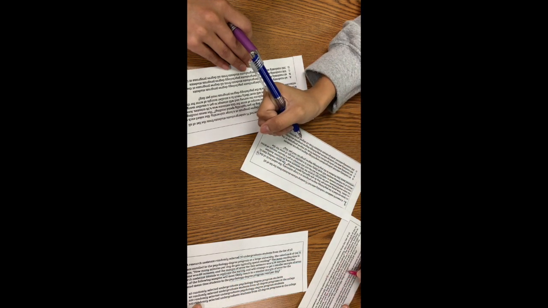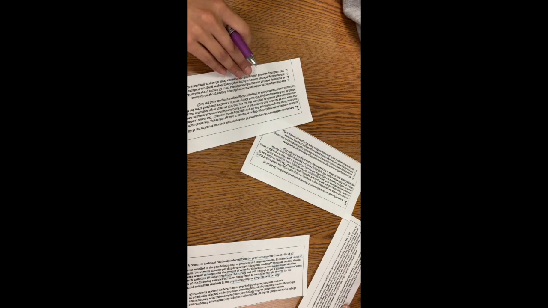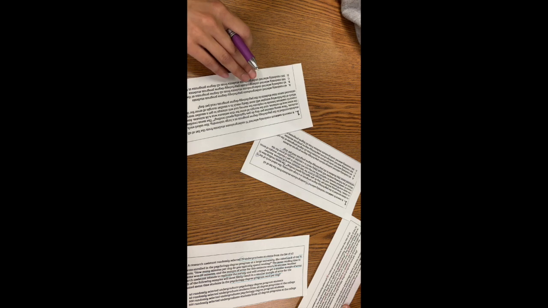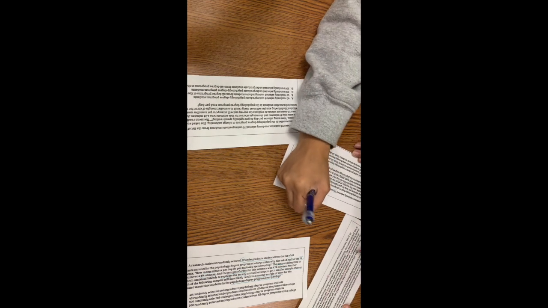So what numbers did we circle? 75, 89, and 4.28. Okay, so we're dealing with some numbers. What are some of the content vocabulary that we underlined? Mean. Okay, so what I would do is additionally annotate. What is mean? Average. So I would just branch off and label it average.